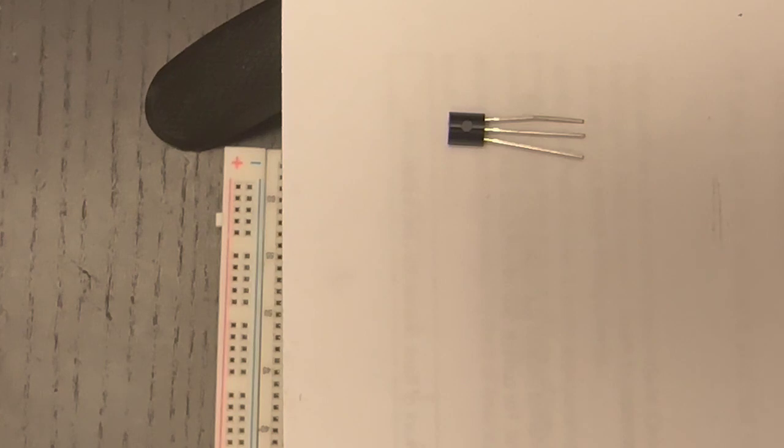So it's just a switch, but there's no moving parts. And we're going to be able to use this switch to create more interesting circuits.